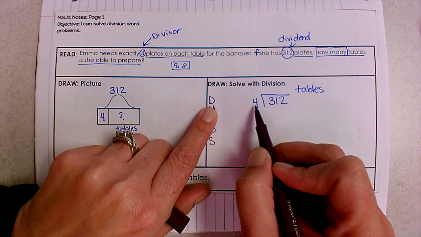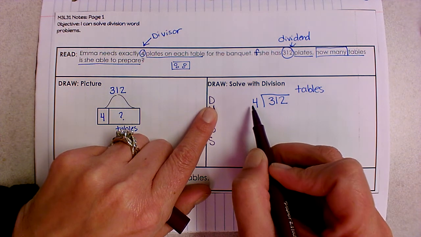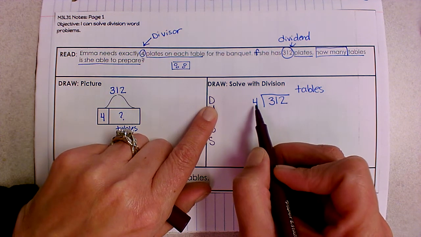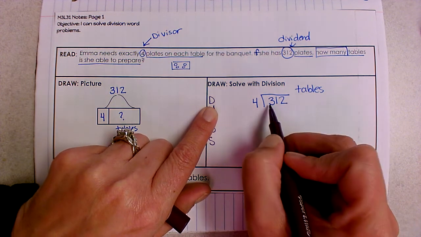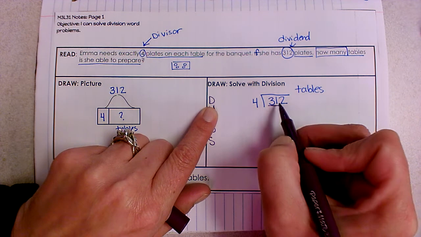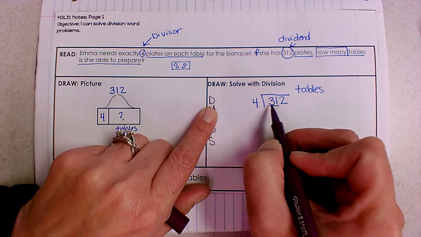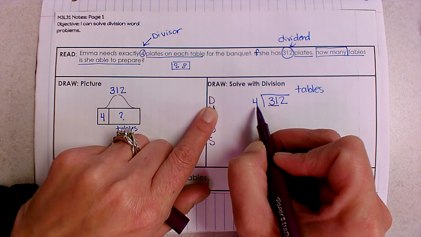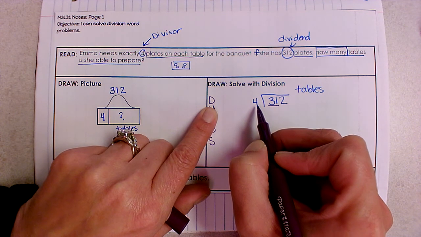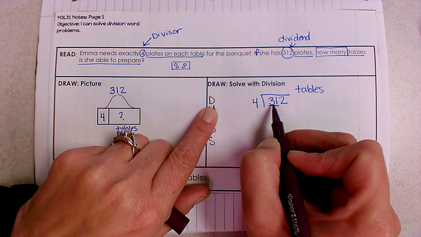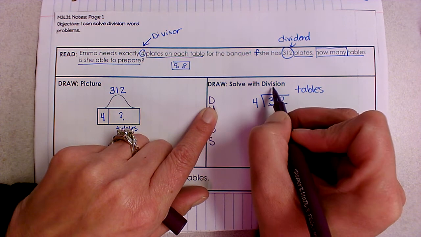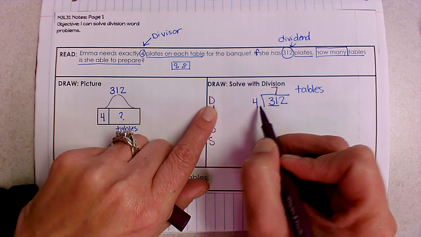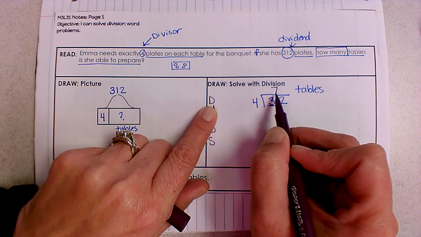3 divided by 4. Ooh, can 3 be divided by 4? No, that's what we learned this week. So I actually have to look at both of these numbers. I'm going to look at 31, the hundreds and the tens. So can 31 be divided by 4? If you said yes, you're correct. How many times can 4 go into 31? If you said 7, you're right. So there's my divide. I can divide 31 by 4 7 times.